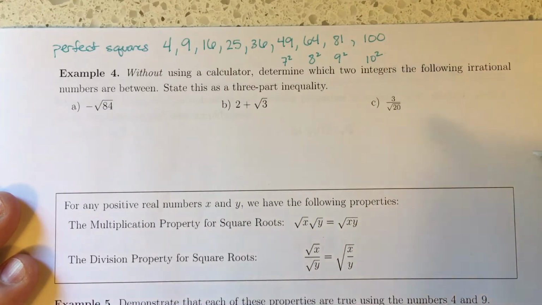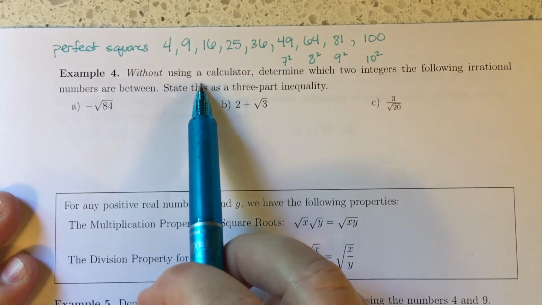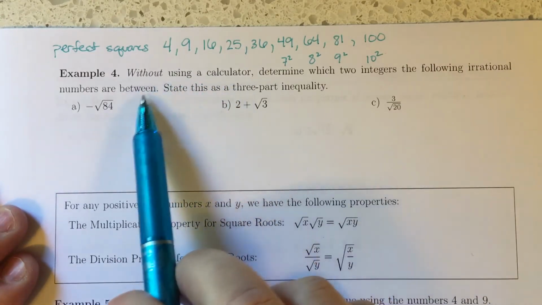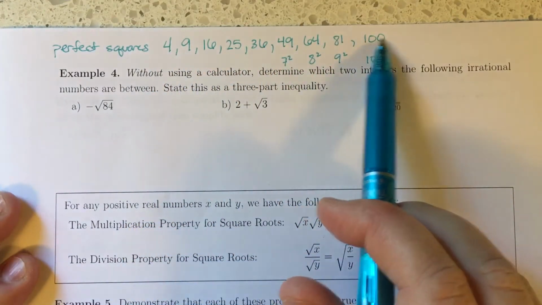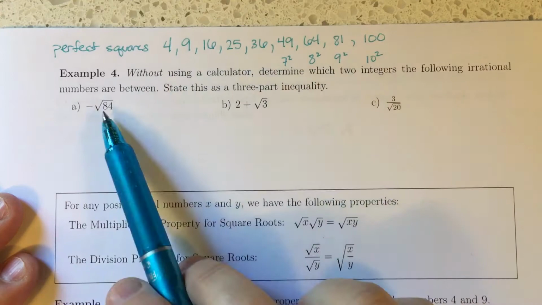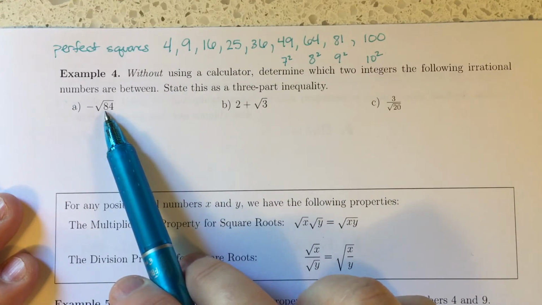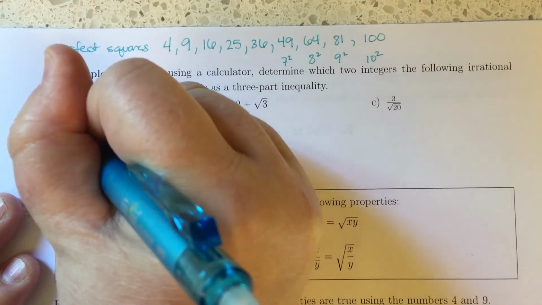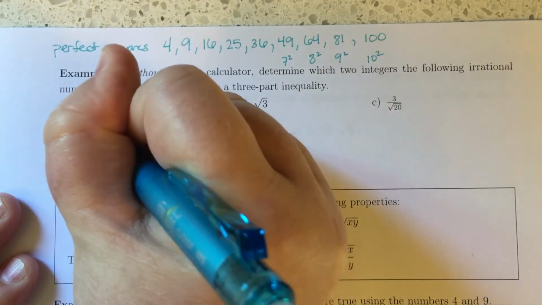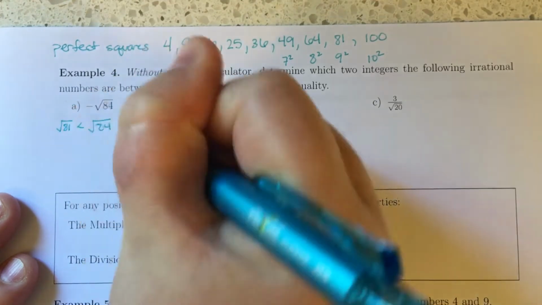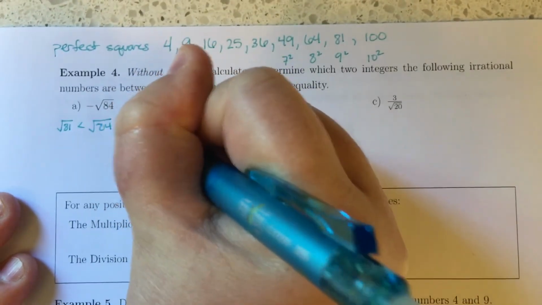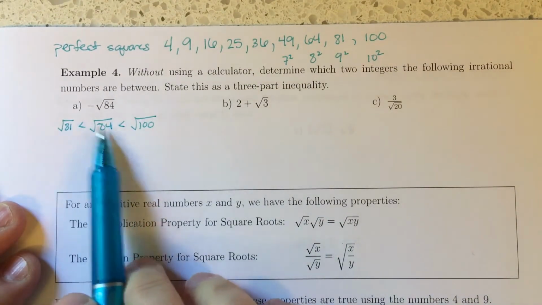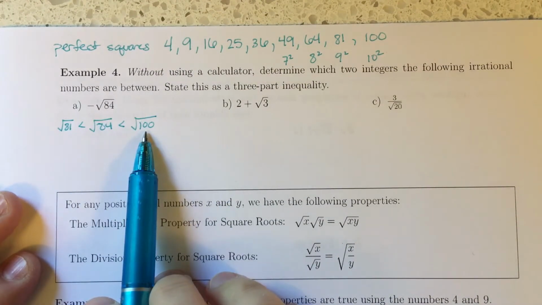This gives us a way of estimating square roots without a calculator, and that's what example 4 is. This list of square roots we should be able to do without a calculator. But the square root of 84, that's not a perfect square, so I'm not sure what that is. What I can say is that the square root of 81 should be less than the square root of 84, which should be less than the square root of 100. That's in order because 84 is in between 81 and 100.